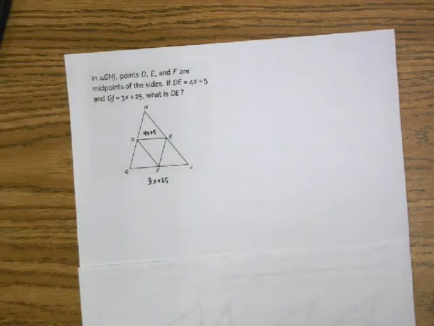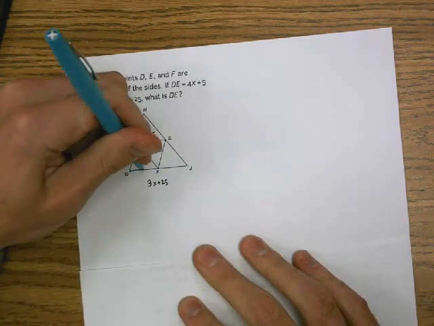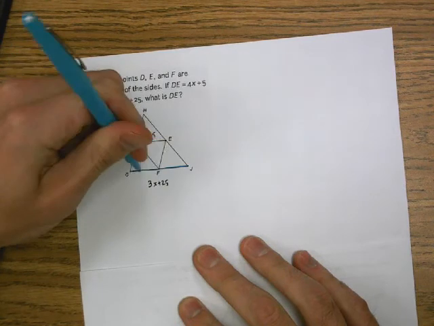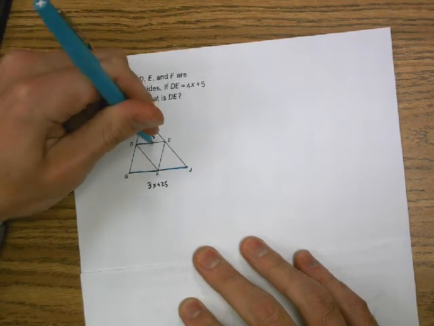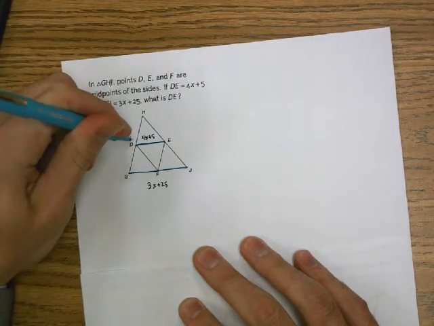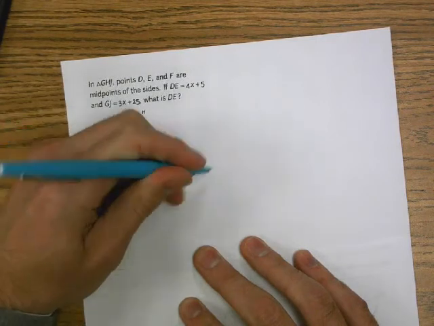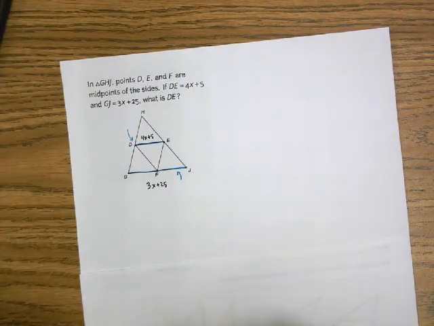The one thing we know about midsegments is that, they're parallel, but the length of the longer side is twice the length of the shorter piece. When I talk about the shorter piece, I'm talking about this top one. The bottom piece is twice the length of the shorter piece.